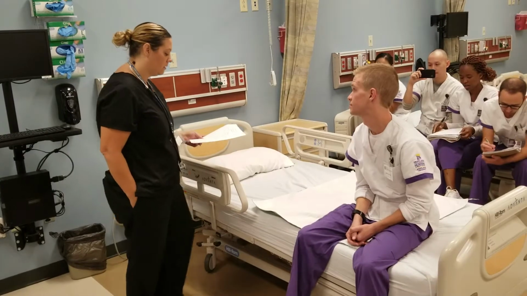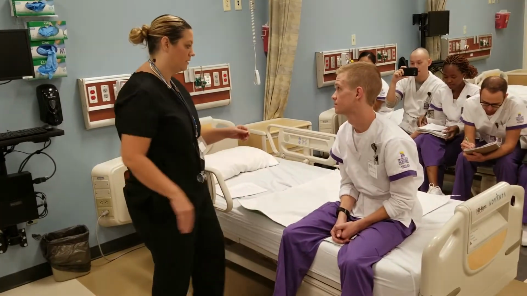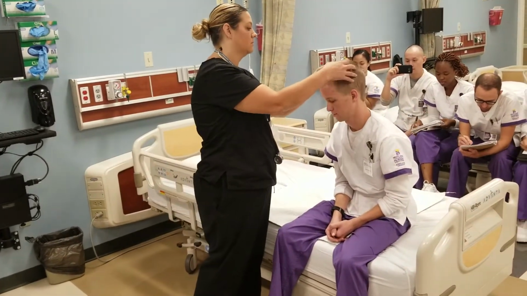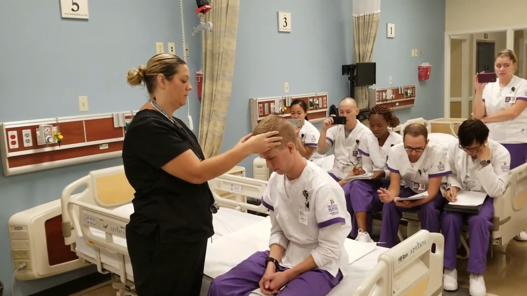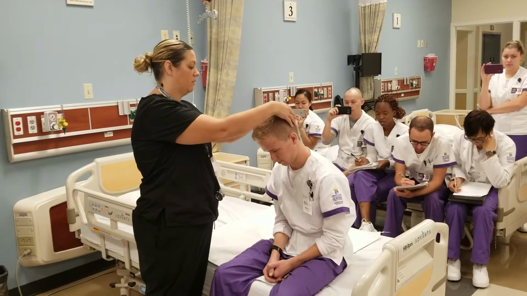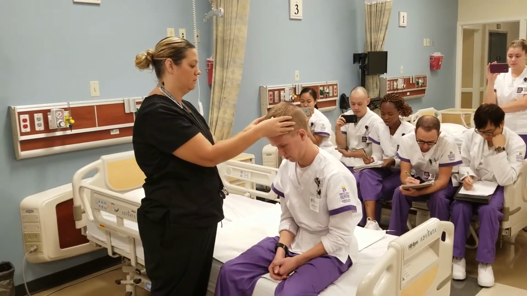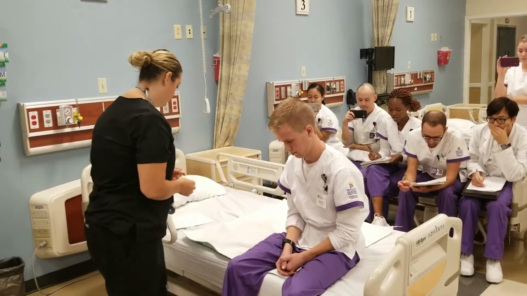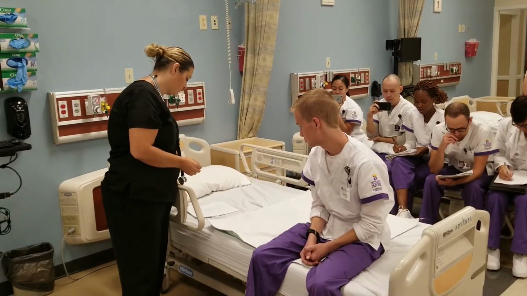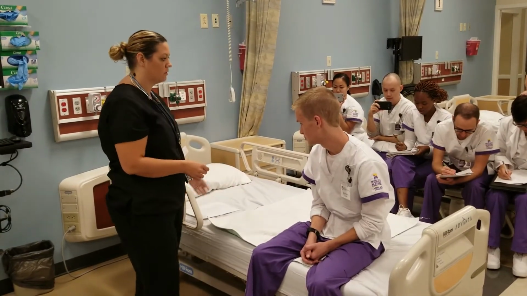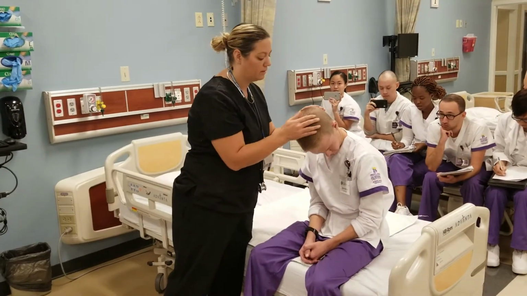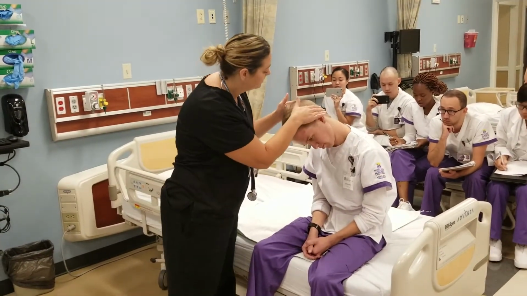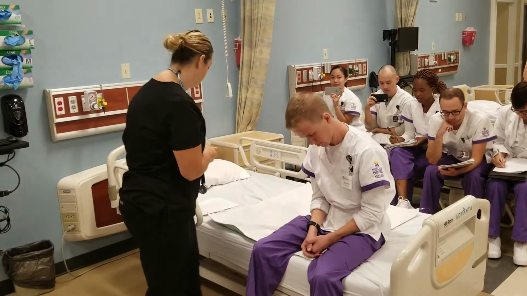Okay. Now I'm going to feel your head, okay? So I'm moving his scalp around, if you can see. I'm assessing the mobility of his scalp, and I'm checking for any abnormalities. So his scalp is mobile. And then I'm going to check also for any lesions or open areas. So I'm going to move the hair and look at the scalp. Okay. So I see no lesions.